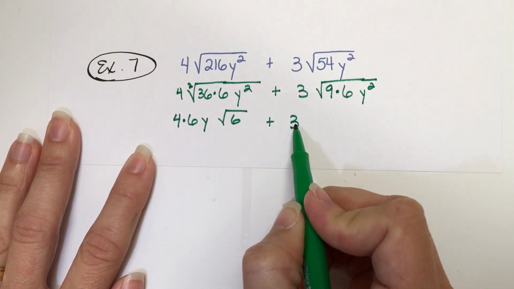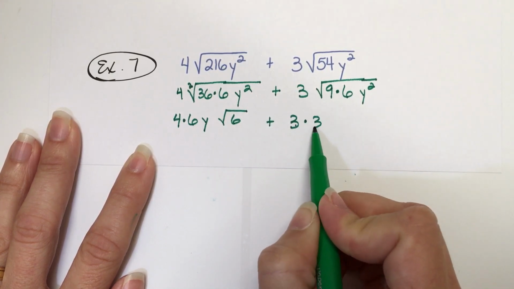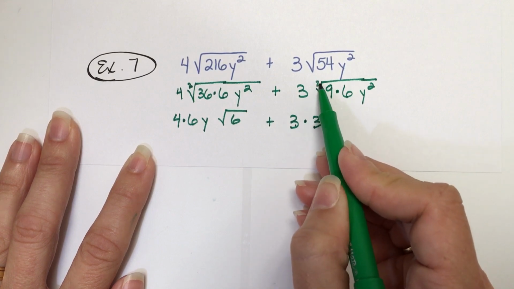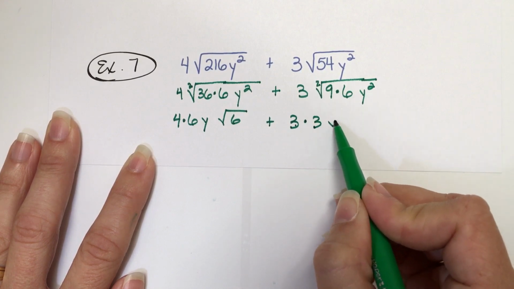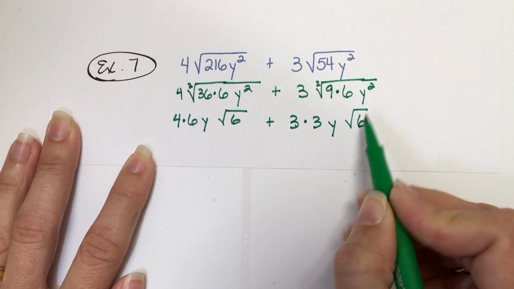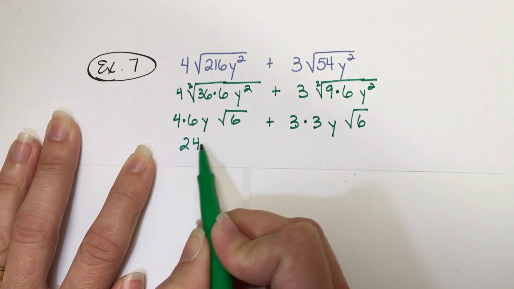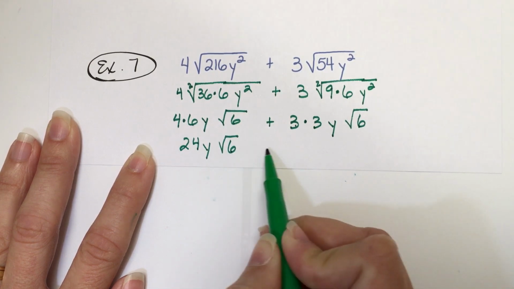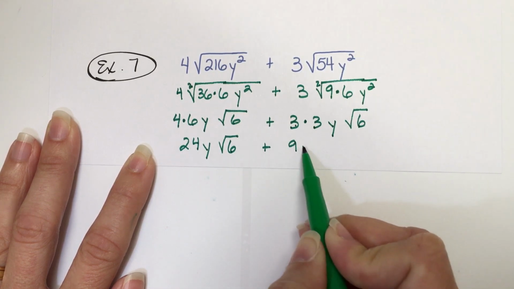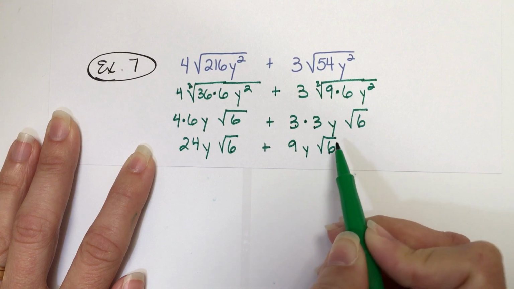All right, so here's this 3. Square root of 9 is 3. The square root of y squared is just y to the first. And then this 6 is left underneath. So that means I have a 24y square root 6 plus 9y square root 6.